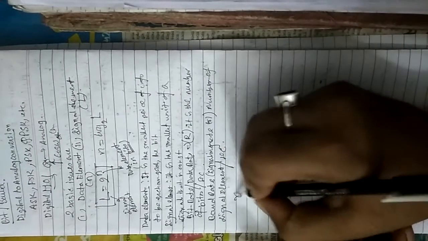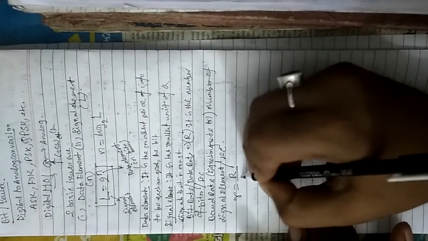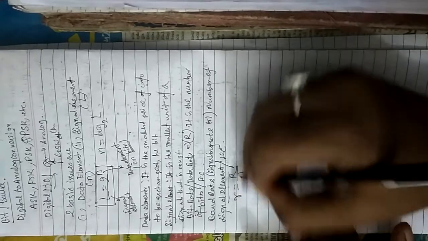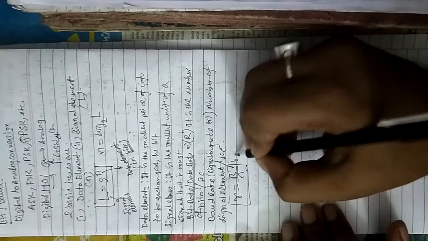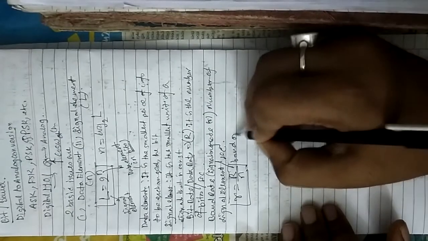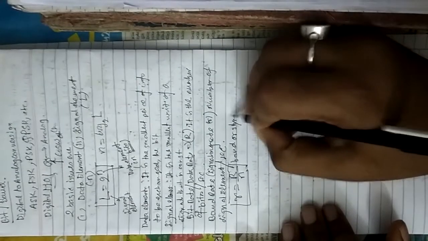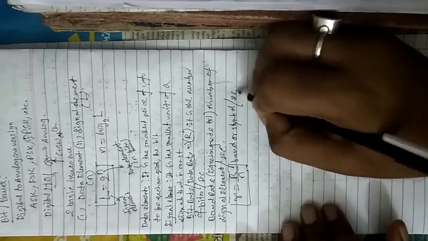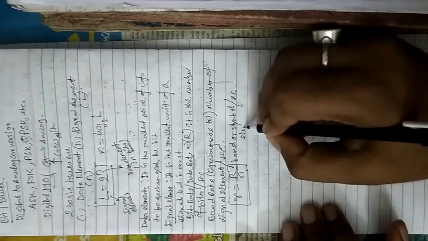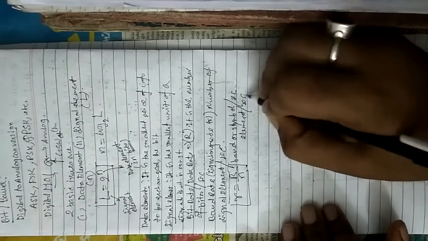So small r is equal to capital R by n. You have to remember this formula. One is this formula, another is the other formula. So this is baud, or you can say symbols per second or elements per second.